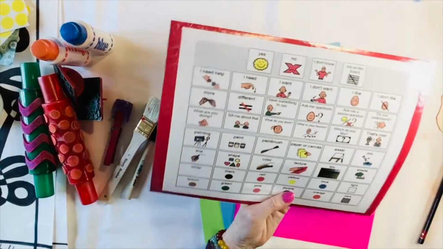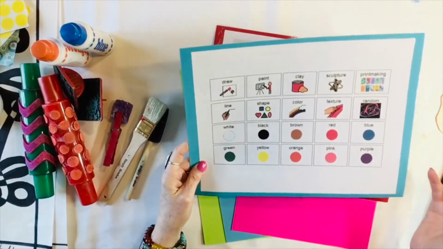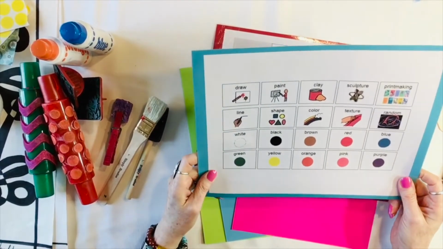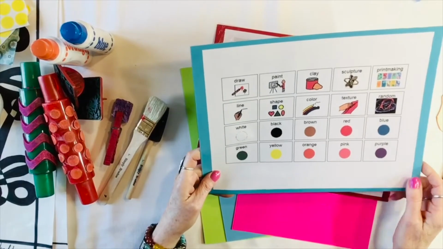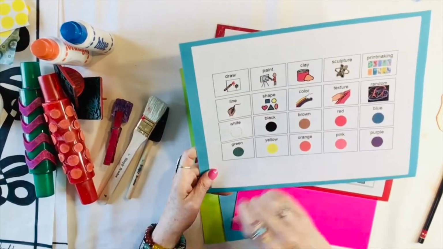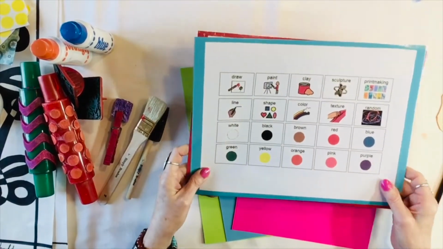A lot of students will come in with a Boardmaker, and there are ones for art. So you can ask your classroom teachers or life skills or learning support teachers to have the art added on. So it'll ask the students if they want to draw, paint, do clay, what colors they want to use. It actually is a very good tool for communication.